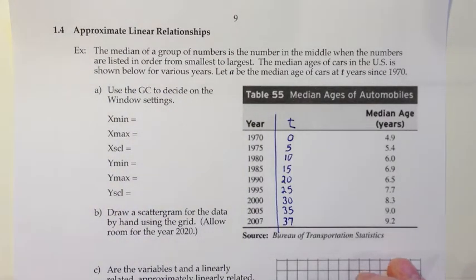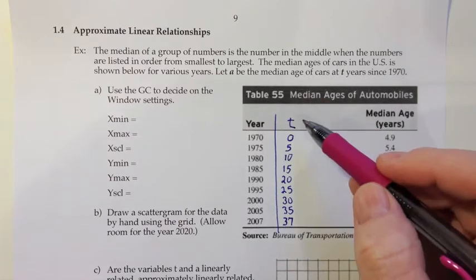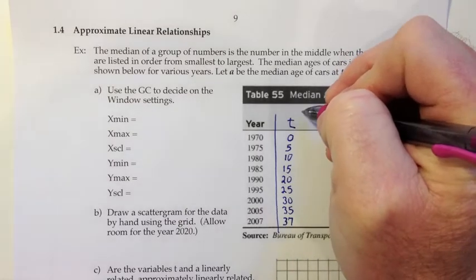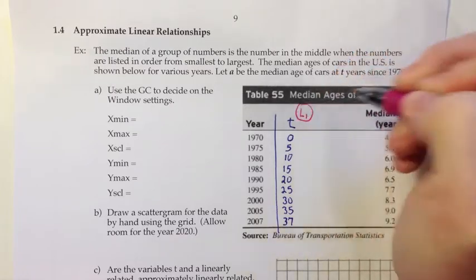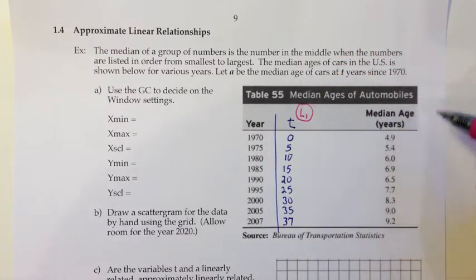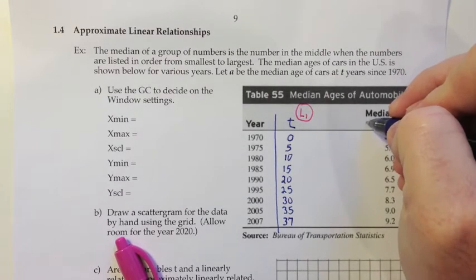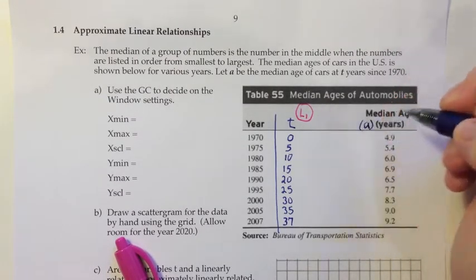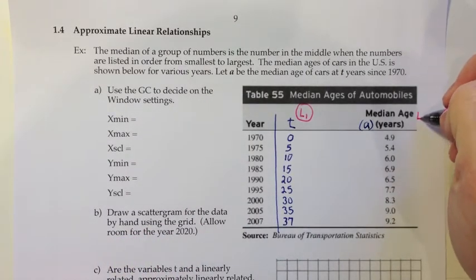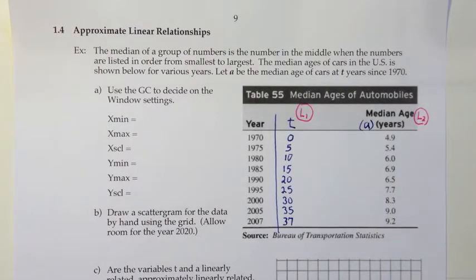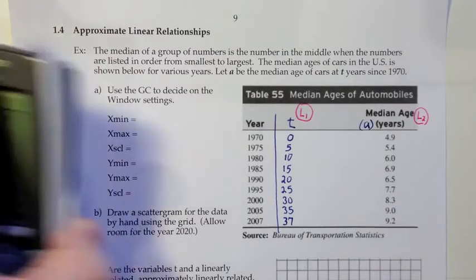Okay, so now I want to enter this data into the graphing calculator, and when we do that, we usually take our independent variable, which in this case is T, and enter those into L1, and then the median age over here is our variable A. So this is the variable A, and we'll go ahead and put those into L2. So we've done that before on the calculator, but I'll go ahead and show you those steps again.